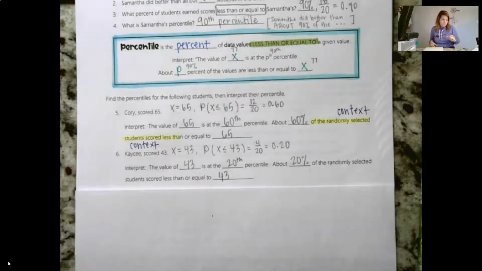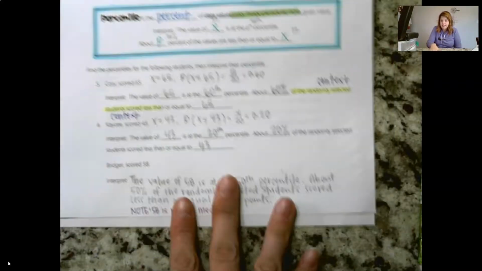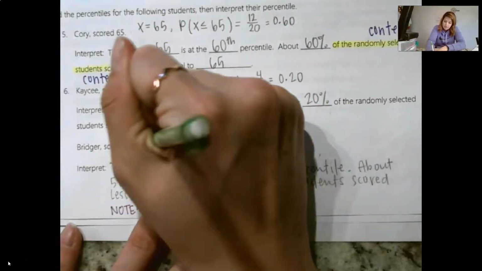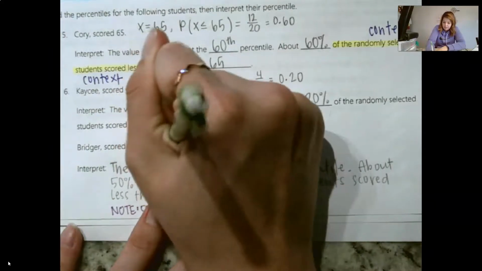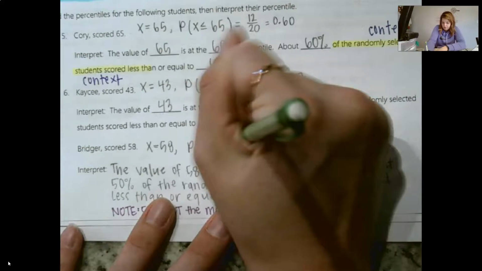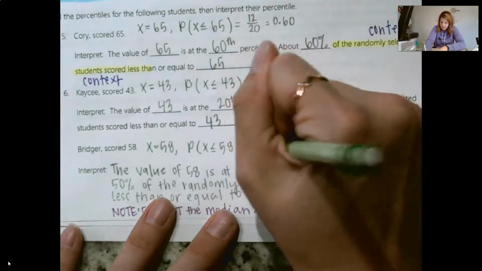Okay, so my answer is the value of 58 is at the 50th percentile. Uh-oh, I forgot to fill in a bunch of information. In this case, x is 58. You're finding P of x less than or equal to 58, which is 10 of the 20 observations.